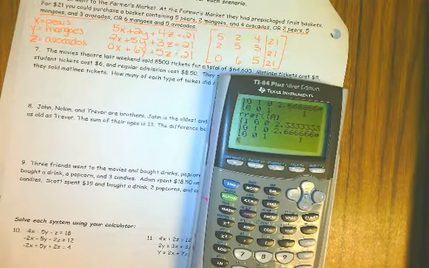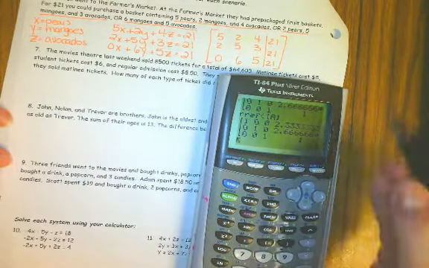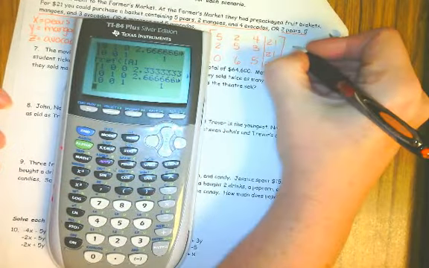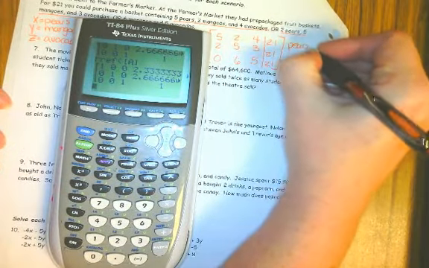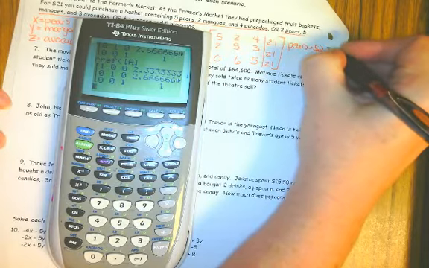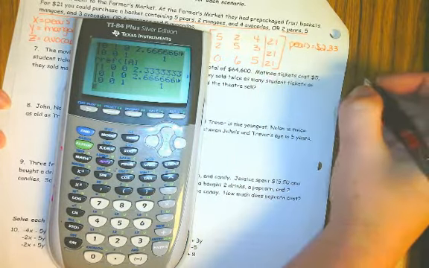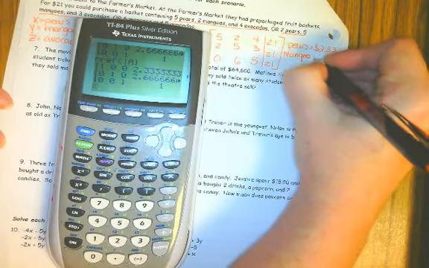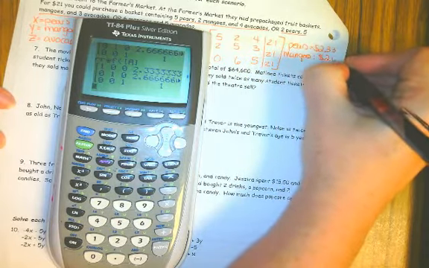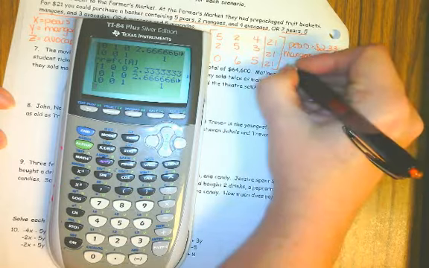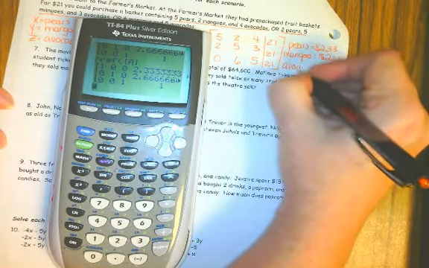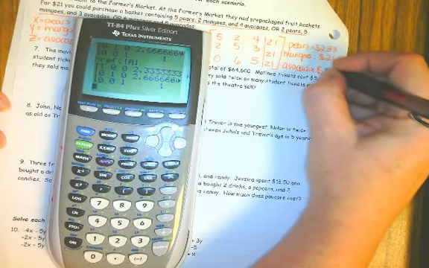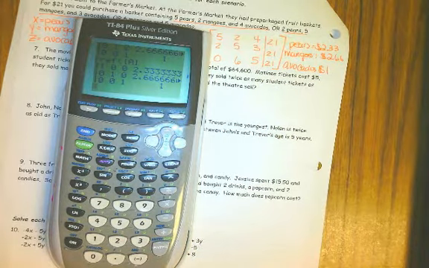And there it is. Okay, so this one did come out as a decimal. So the first one here is going to be the pears. So the pears are, I'm going to round it to $2.33. The mangoes are going to be $2.66. And then the avocados are $1, which is actually the price at H-E-B right now.